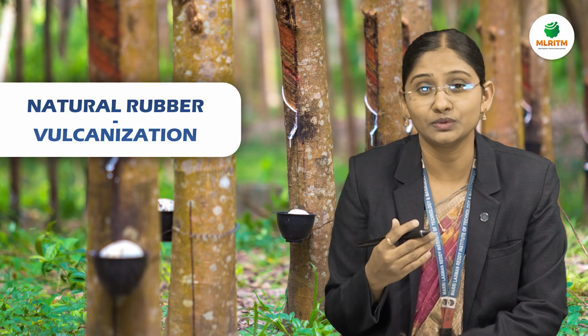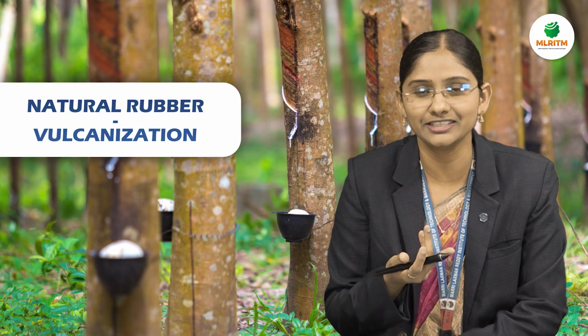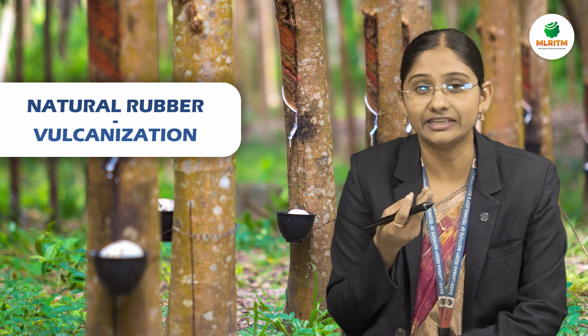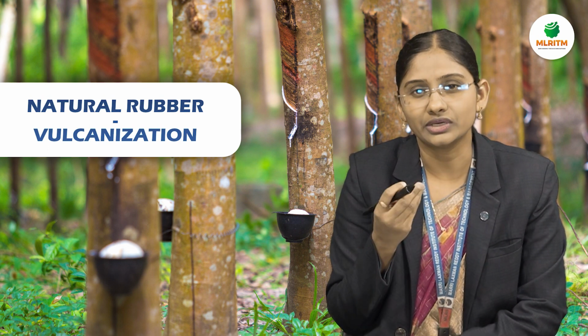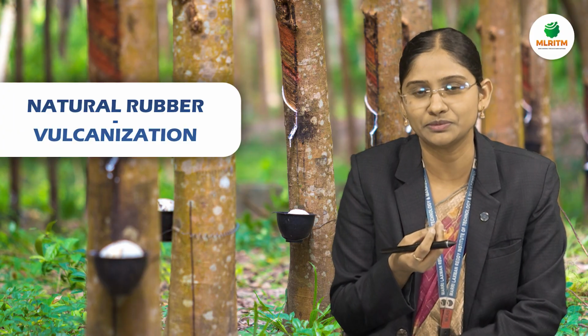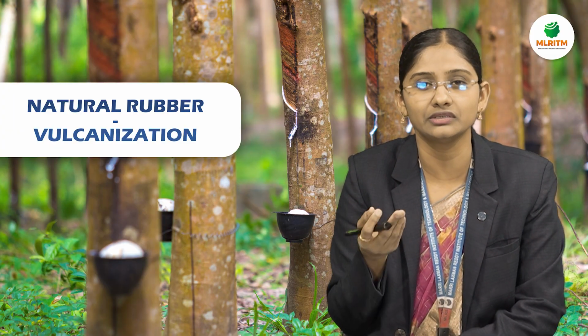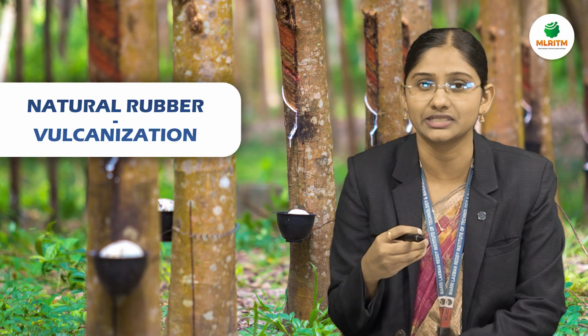Today we'll discuss one more topic from the Polymeric Materials chapter, that is natural rubber. In our daily life we are using various types of rubbers, right? We cannot imagine a tire without rubber. So today we'll see what this rubber is, how it is prepared, what the applications are, and what the different types of rubbers are.